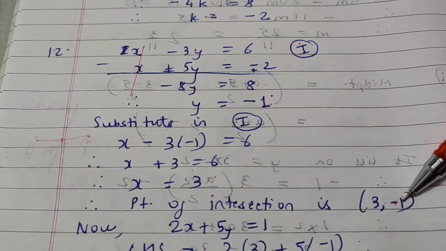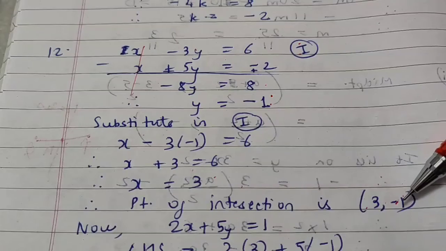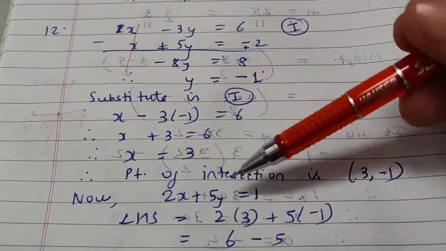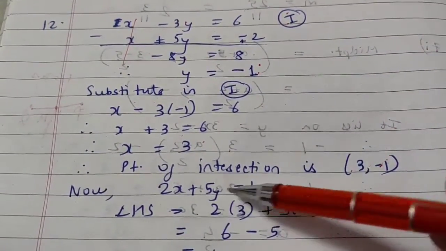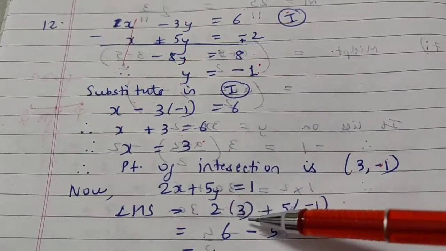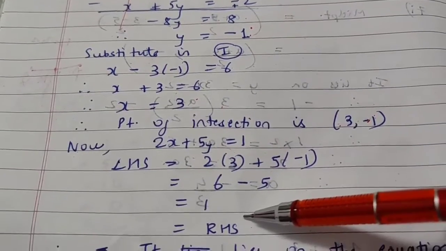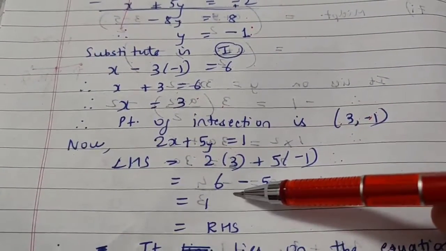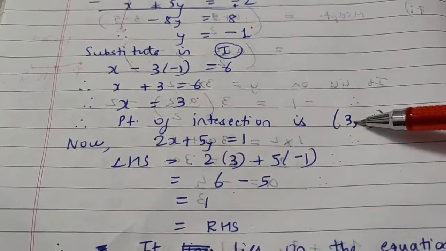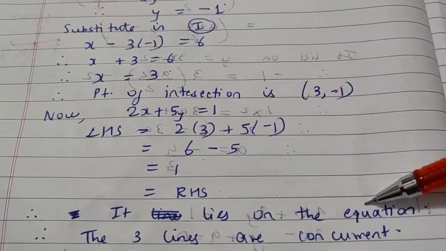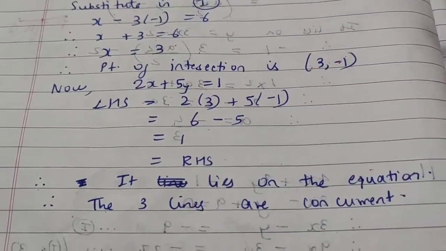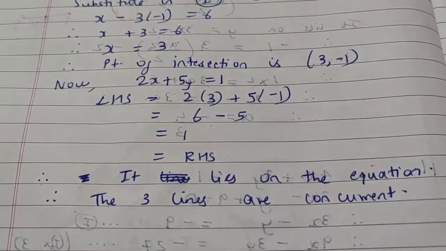But how do I prove if a point lies on a line or not? Well, we start with the LHS and see if it matches the RHS. So in this equation, the LHS is this. Substitute the value of x as 3 and y as -1, solve, and not surprisingly, it is indeed equal to RHS. That means this point does lie on the third equation. That means all three lines are indeed concurrent.